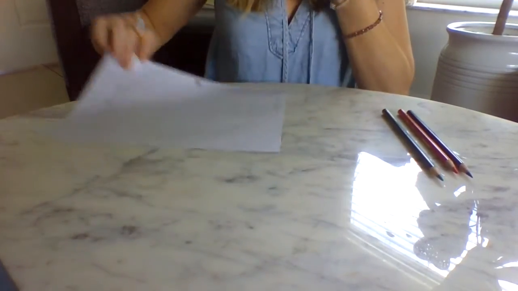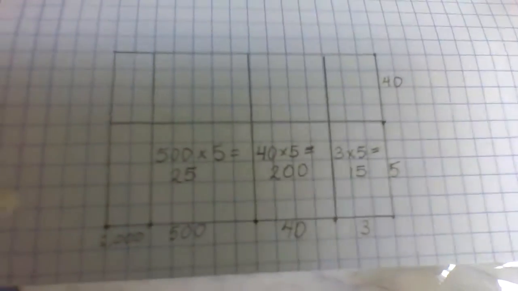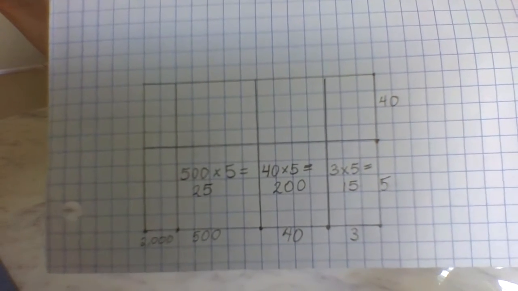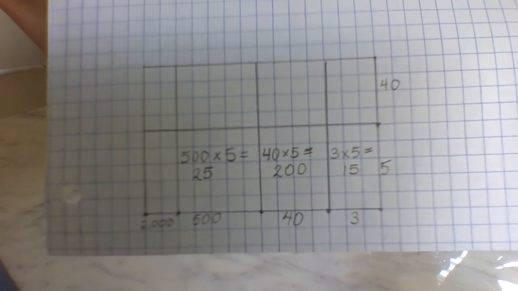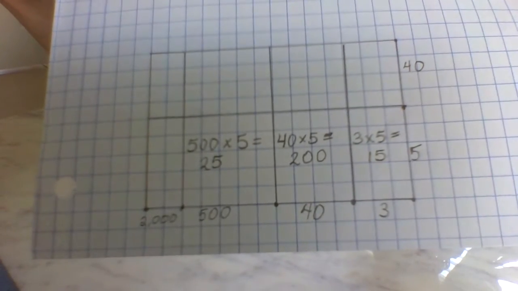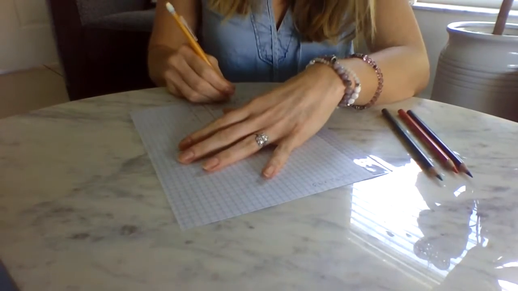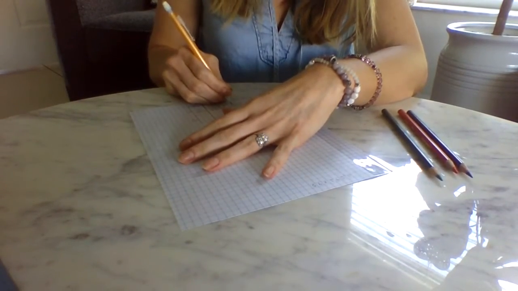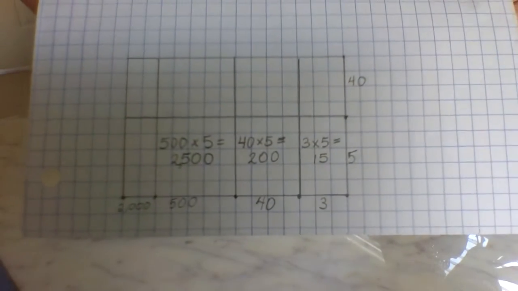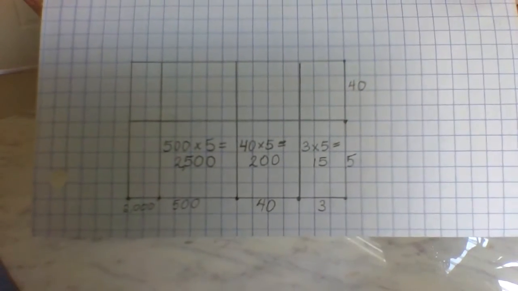But you've probably already remembered that we weren't just multiplying 5 times 5. We were multiplying 5 hundreds times 5. So we need to include those last 2 zeros that are part of 500. So next to my 25, I will write 2 zeros so that our answer to 500 times 5 is 2,500.